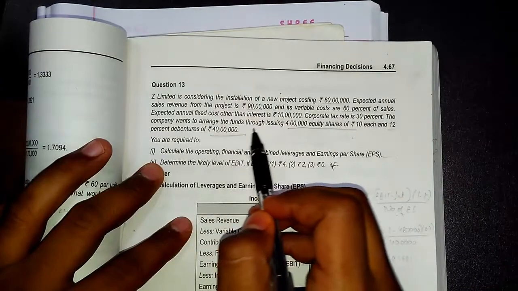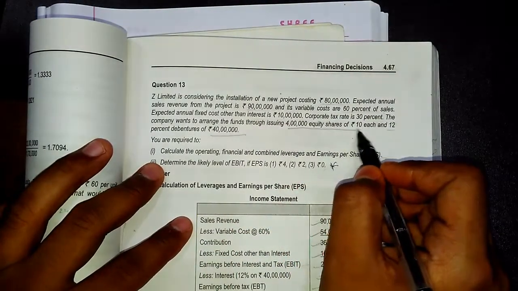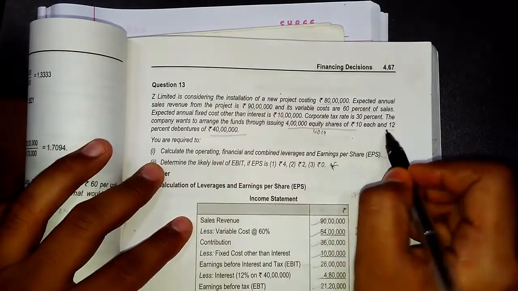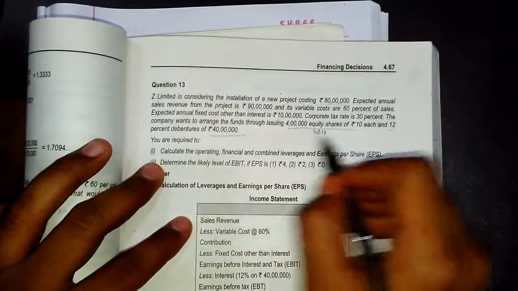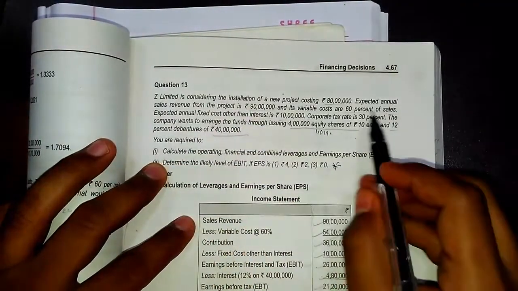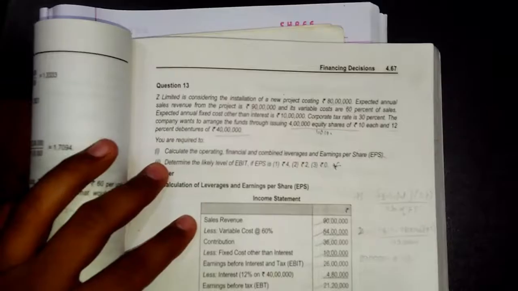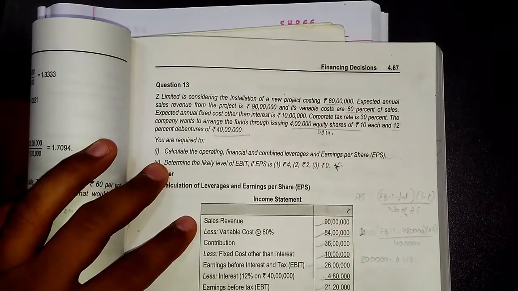The company wants to arrange the funds through the issue of 4 lakh equity shares of rupees 10 each, that is equal to 40 lakhs, and 12% debentures of rupees 40 lakhs. So the capital structure of Z Limited is equity shares of rupees 40 lakhs and 12% debentures of rupees 40 lakhs. I hope this is quite clear.